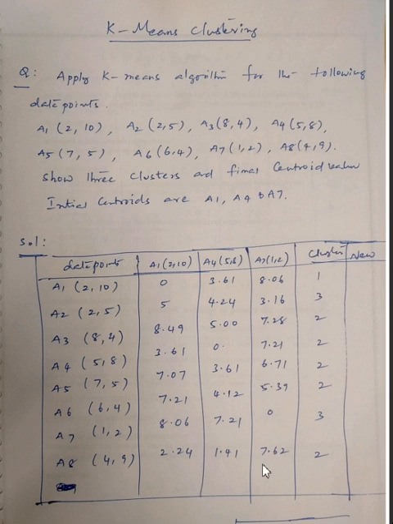After calculating these distances, we have to group the data points into clusters based on the distance. Whichever centroid a data point is near to, the data point will fall into that cluster. For example, A1 has the lesser value among these three centroids, so that is 0, and it falls into cluster 1.